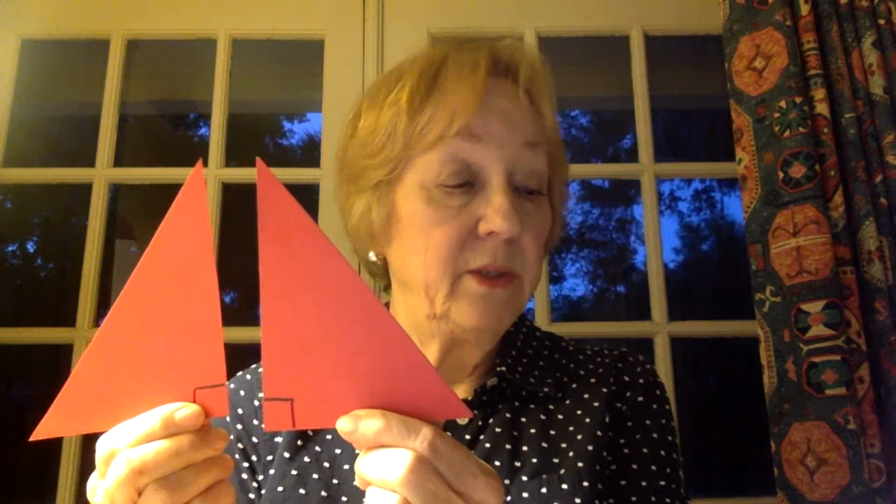So one way we could do this, there's two ways we could do it. We could reflect or flip and then slide. So there are two ways, two transformations that we have to make. One is the flipping and the other is sliding, or reflection and then translation.